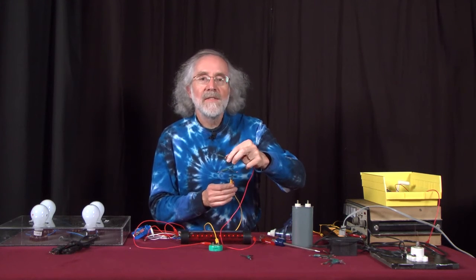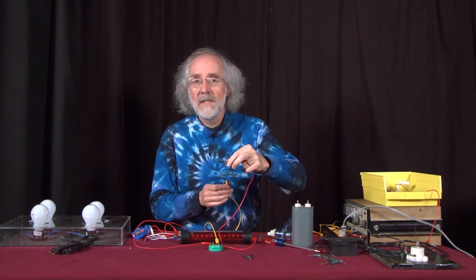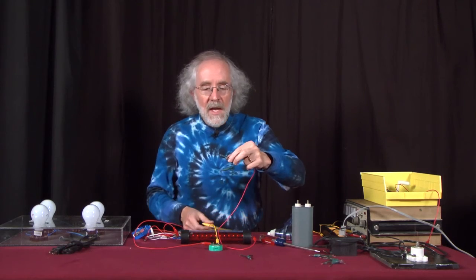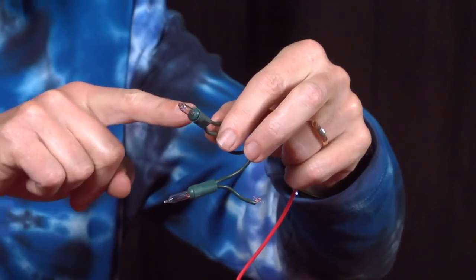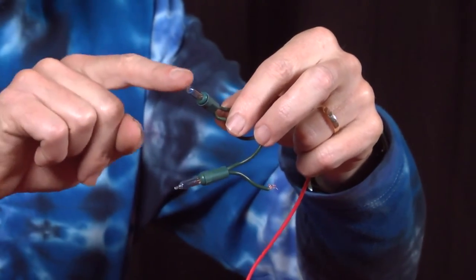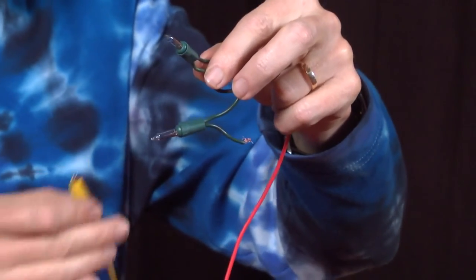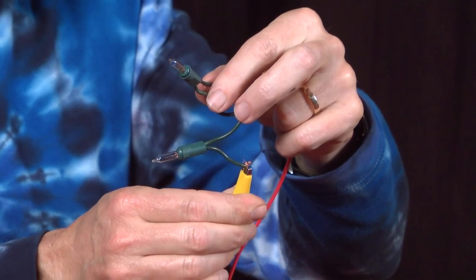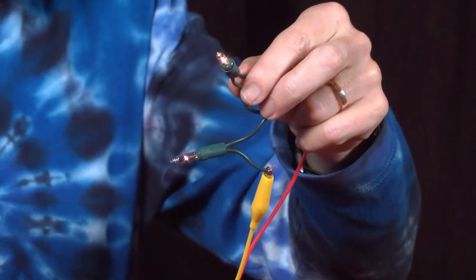Now current is the flow of charge. And charge is conserved. You can't create it, you can't destroy it. So any charge that goes through the first bulb has to keep on going and go through the second bulb. And so the current in the first bulb is equal to the current in the second bulb. And so in fact what we see is this. Both bulbs are equally bright.